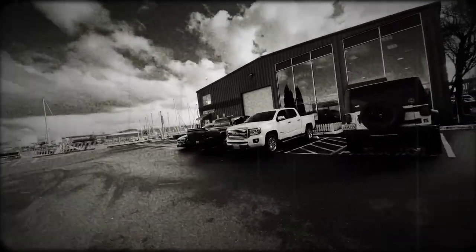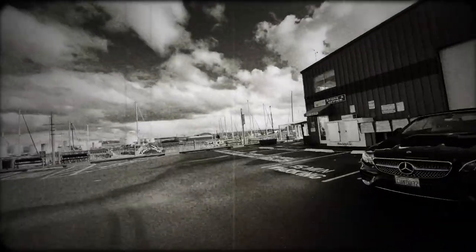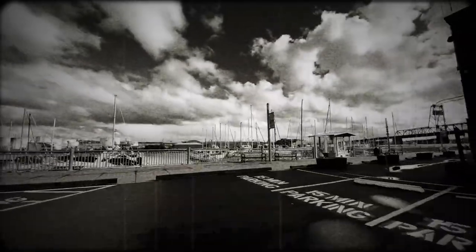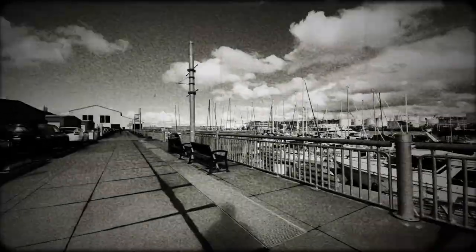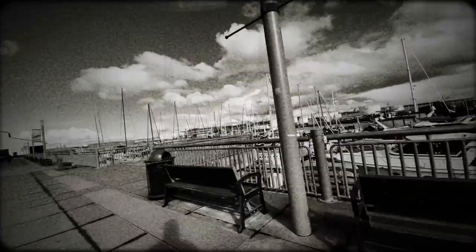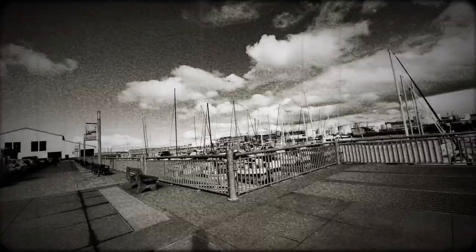This symbol identifies a diode. This is a triode. This is a tetrode. And this is a pentode.